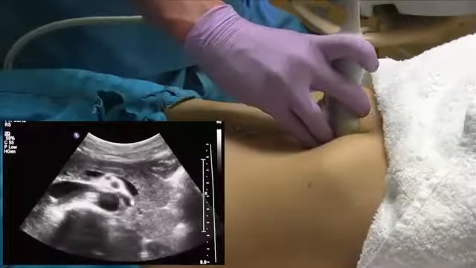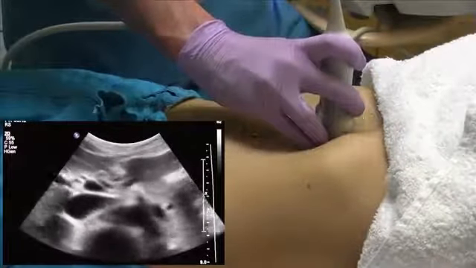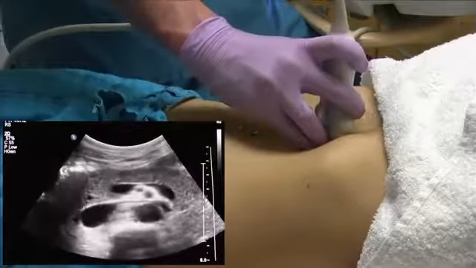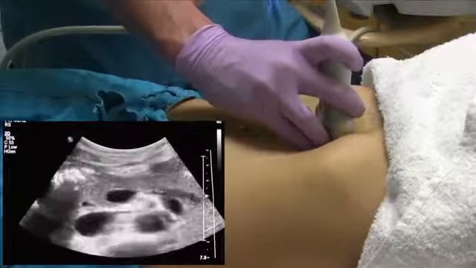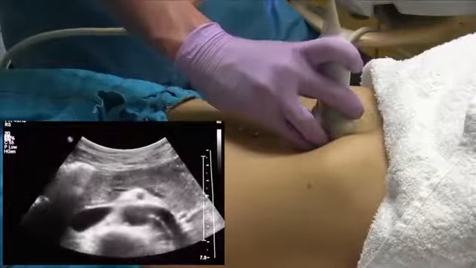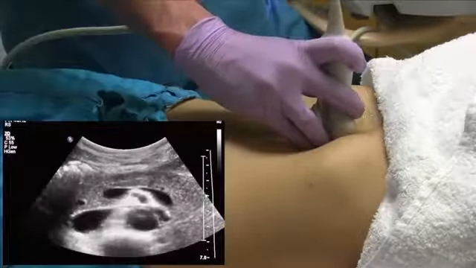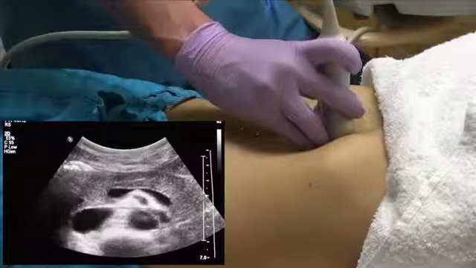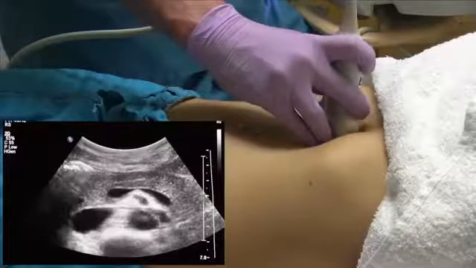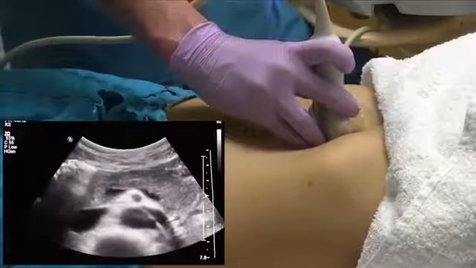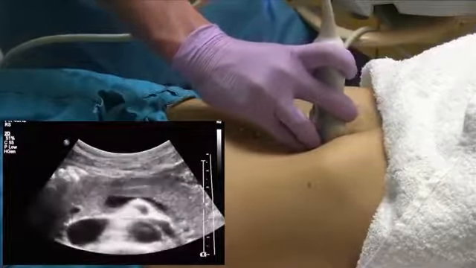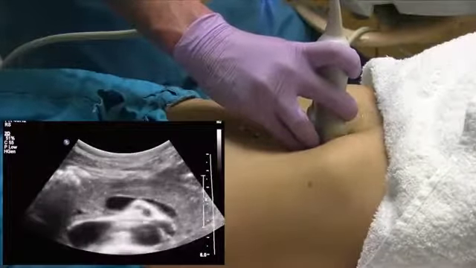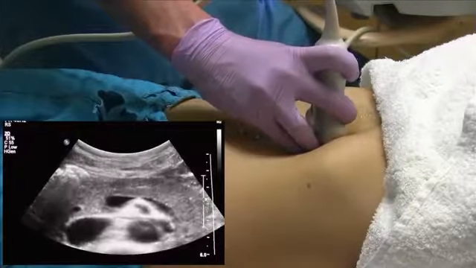When you're looking at the pancreas, you want to look for certain structures as well. One of the structures that we can look for is the pancreatic duct, and that runs right through the body of the pancreas, throughout the entire length of the pancreas. In a lot of patients, you will be able to see the pancreatic duct, and we usually use 2 millimeters as a cutoff for our normal pancreatic duct measurement.